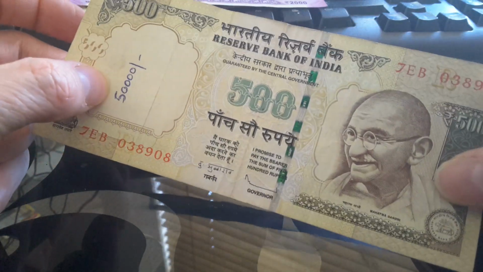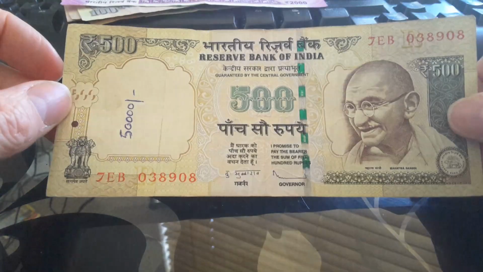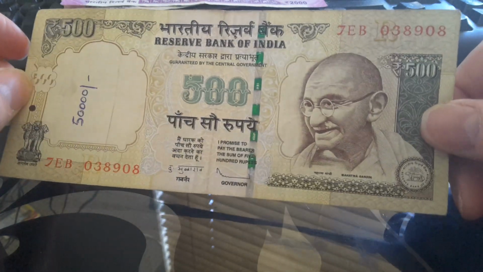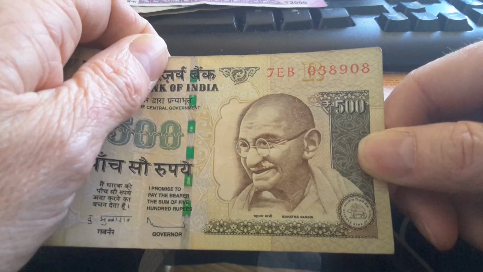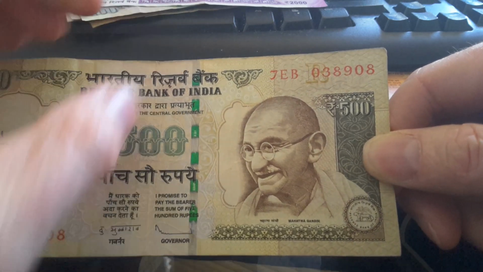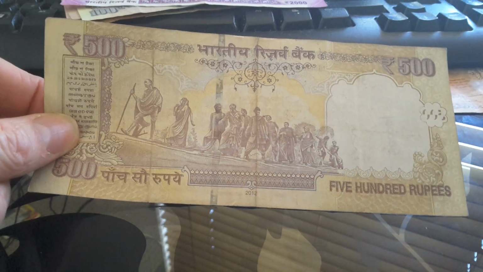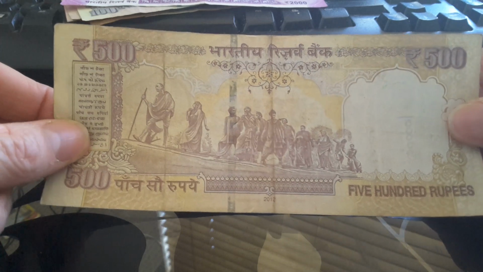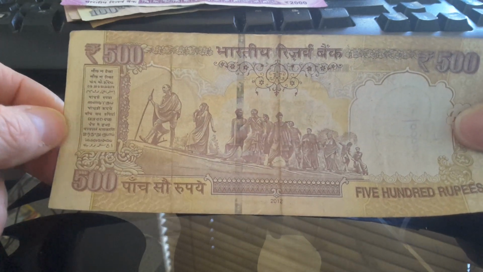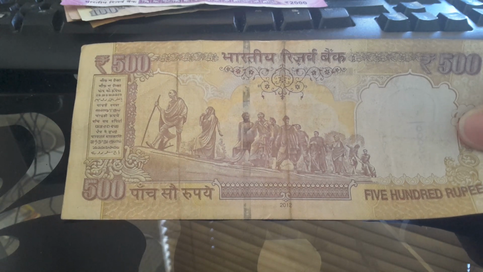And someone's written 50,000 rupees on here, so they might have had a bundle or whatever. And this is our plate number. Ooh, number one on that's not good. And on the back we have the March of Gandhi and his followers in front of the presidential palace.